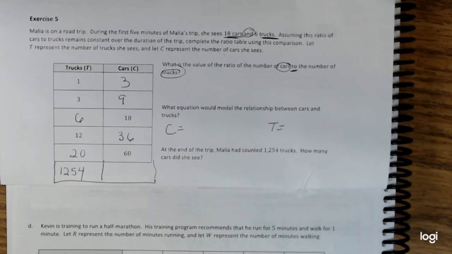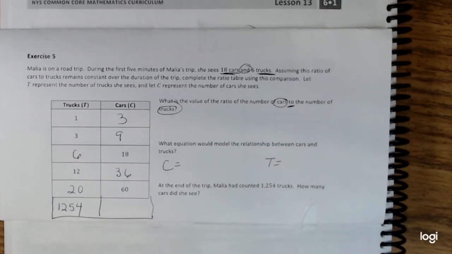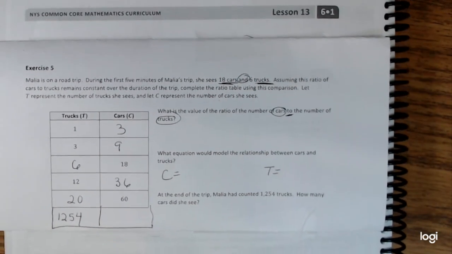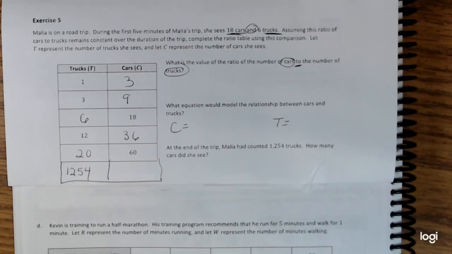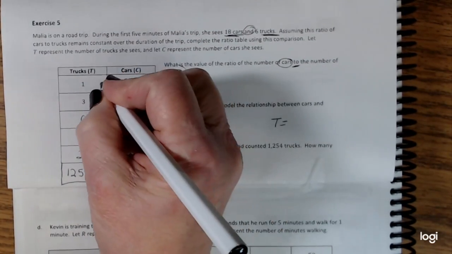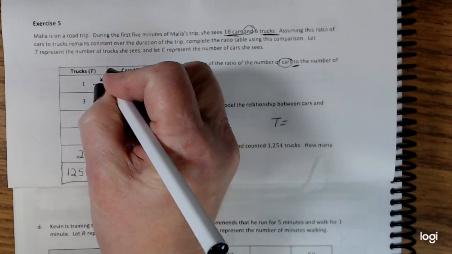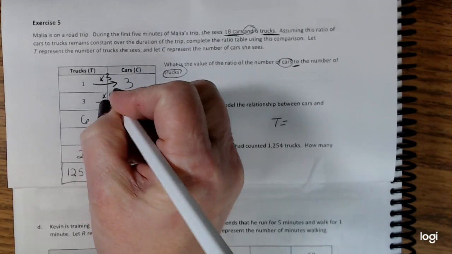Right, so welcome back to math class. This was the homework that I asked you to finish. As you can see, I have most of the table filled in. Remember, we're still in lesson 13. We're going to make sure everybody understands how to do this. Most of us saw that we are multiplying across here by 3.